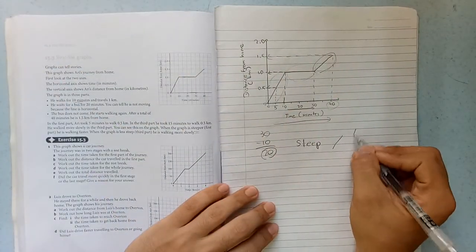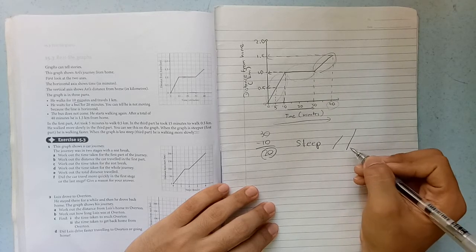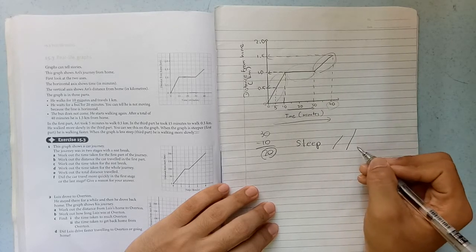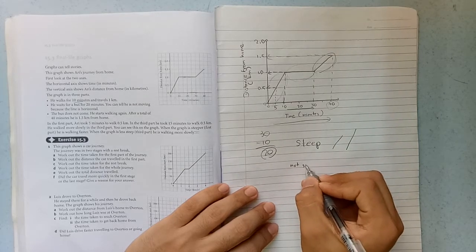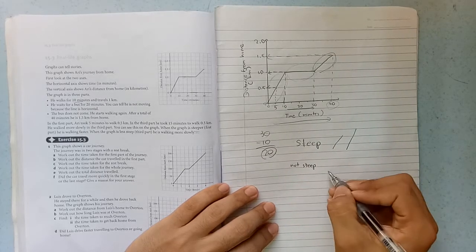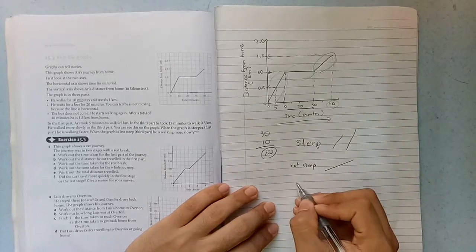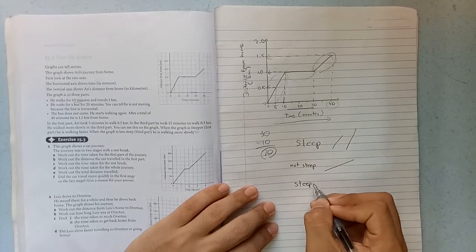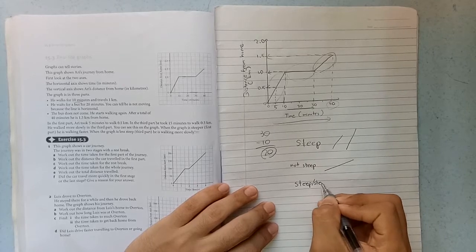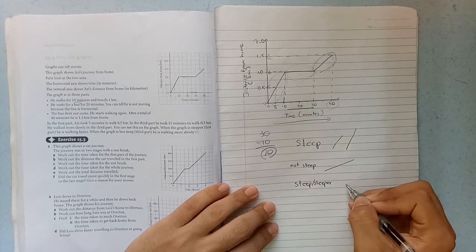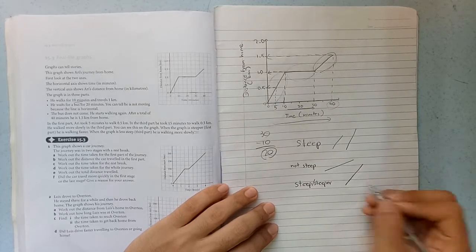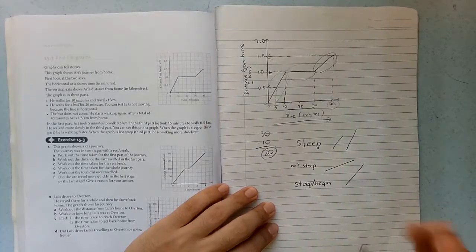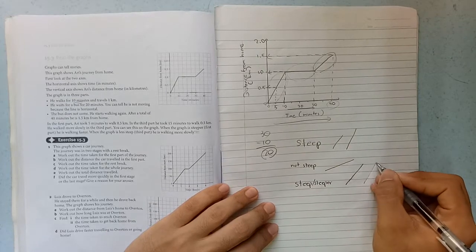Steep means the line is like this. If it is not steep, the line will be like this. If it is steeper, the line will be more towards vertical, or sometimes very steep.